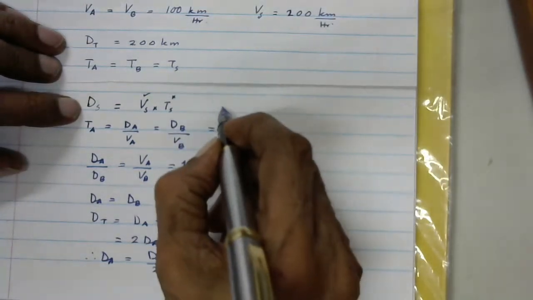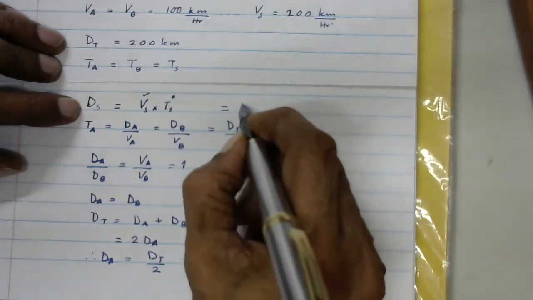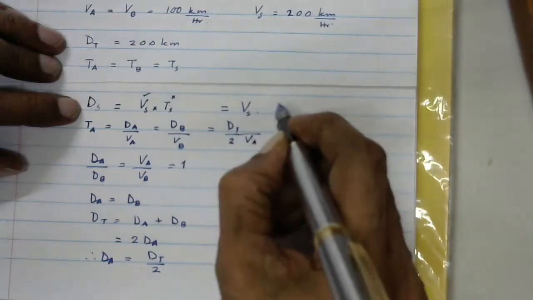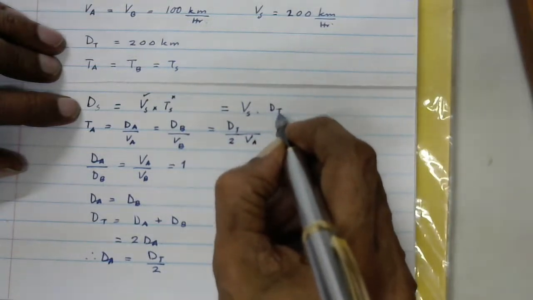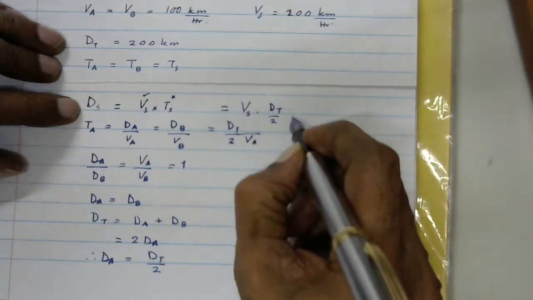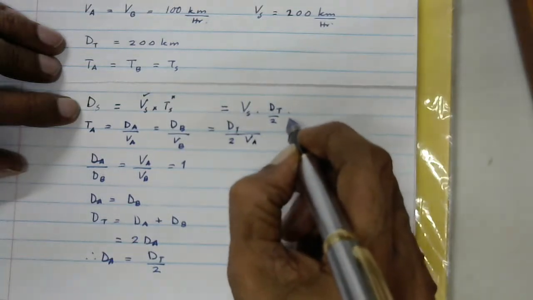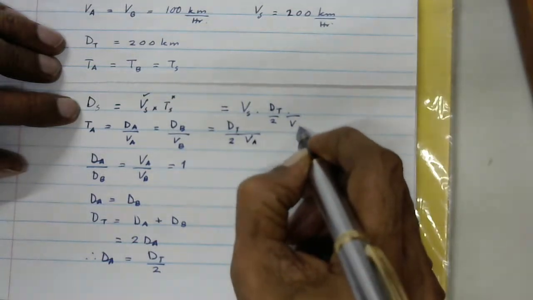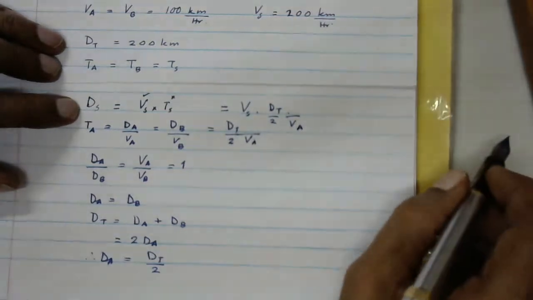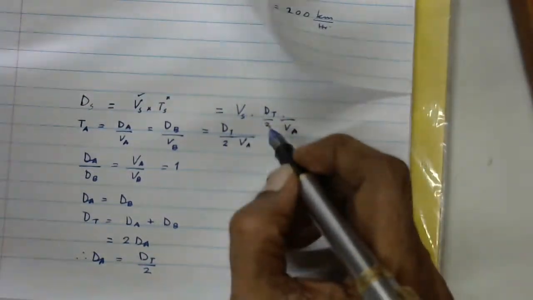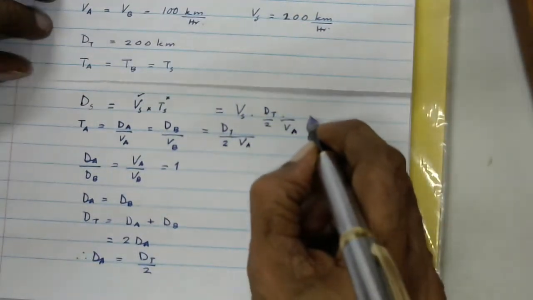So we substitute back here: dS is equal to VS into dT by 2 into VA. So now all the data is known, and we can substitute here.